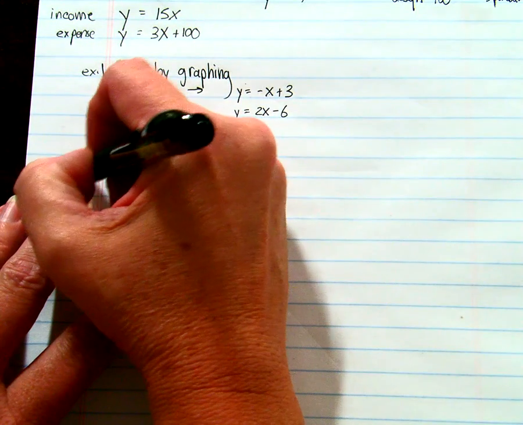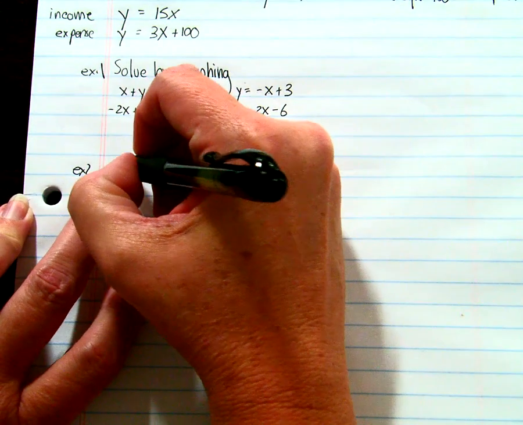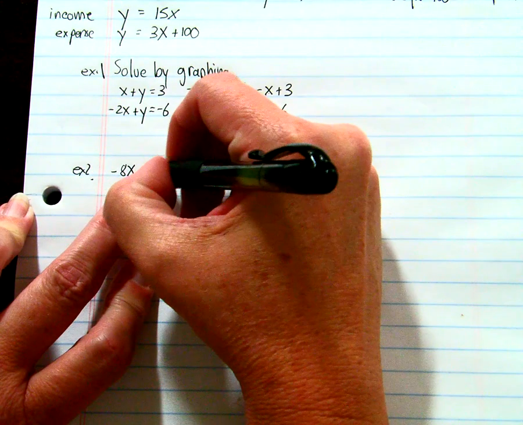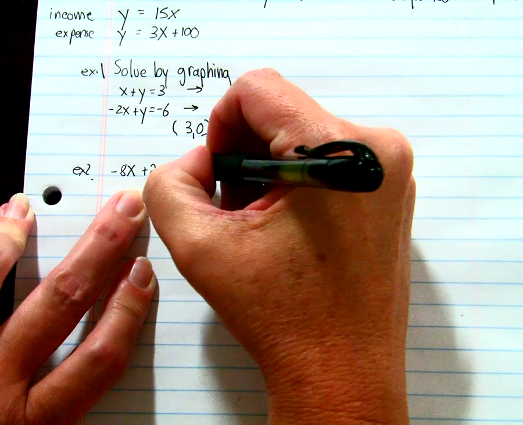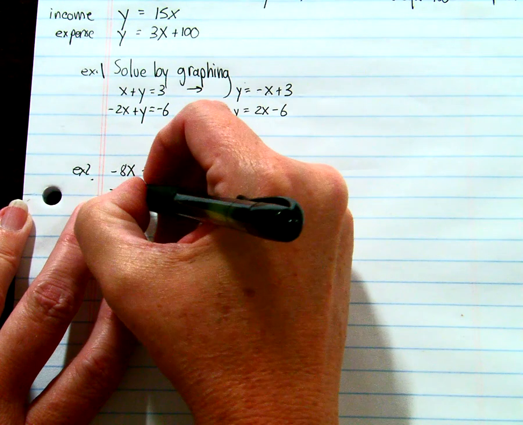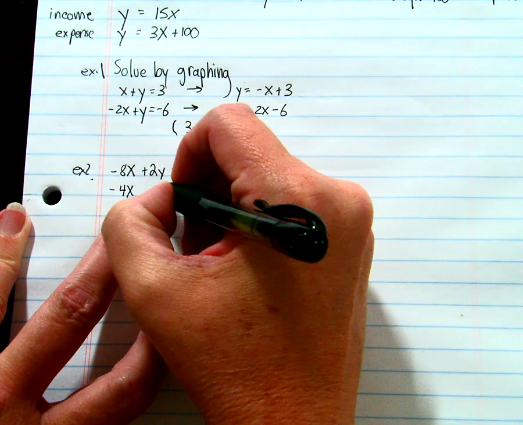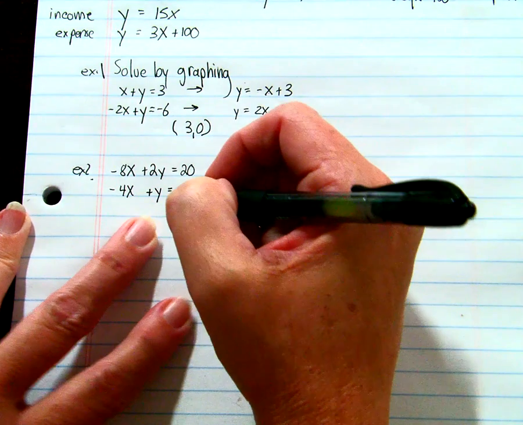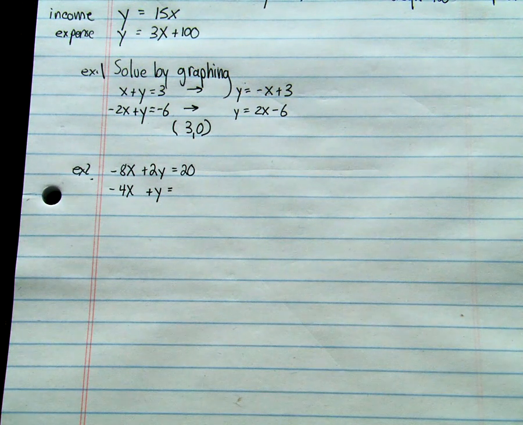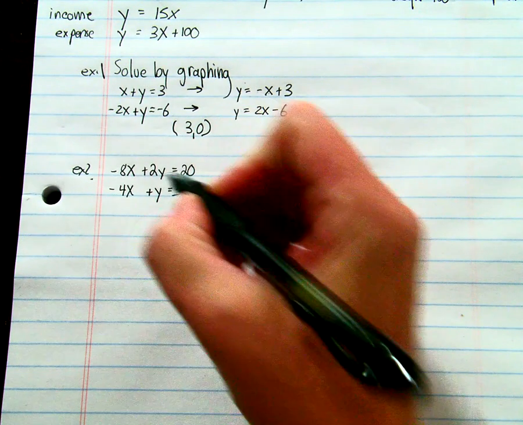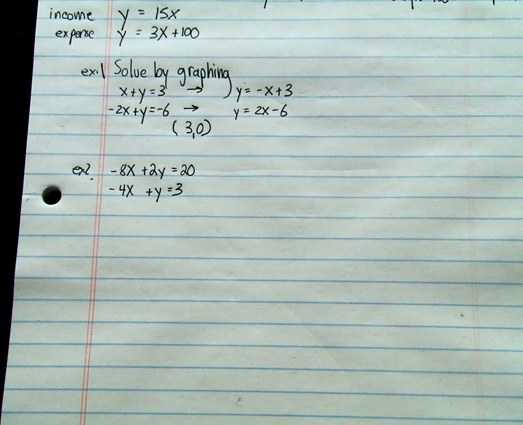Example 2, right with me. -8x plus 2y equals 20. And the second equation, -4x plus y equals 3. All right. What do we need to do first? Get y by itself. Go for it.